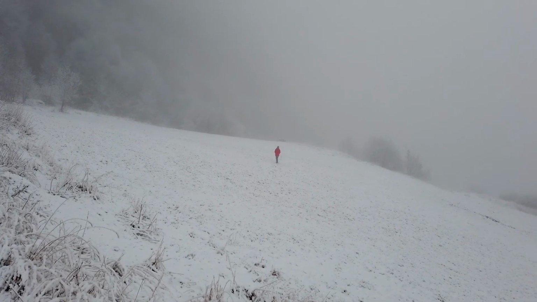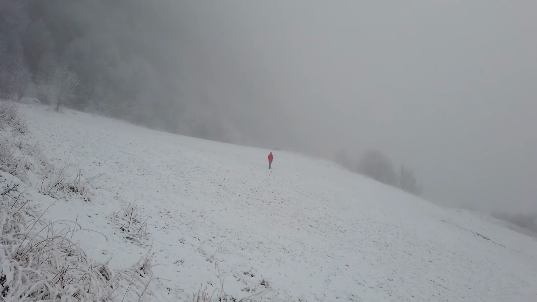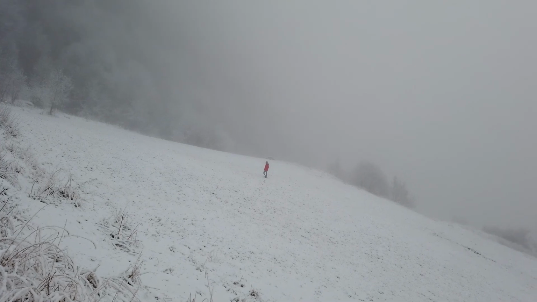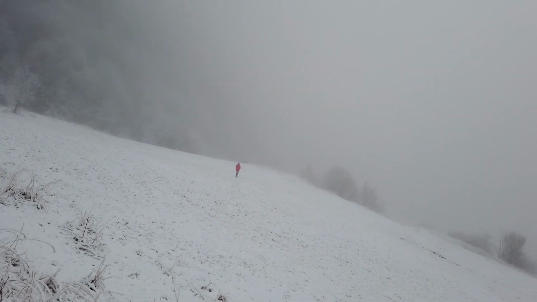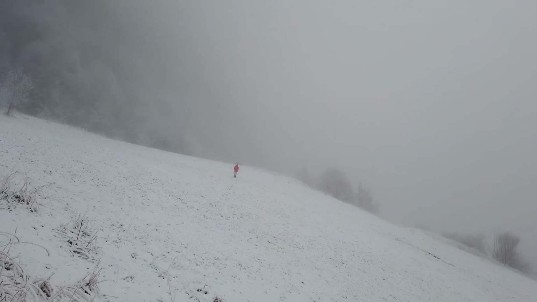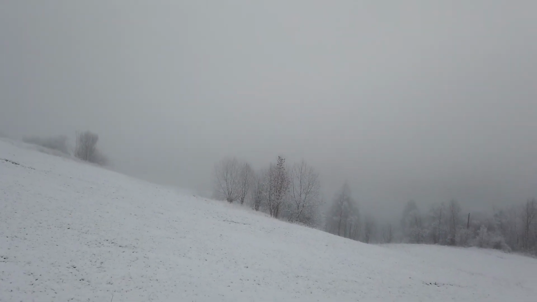My model is going into position over there with the bench. I'll try to take a picture of her with all the fog around. There's like a small bench on the top of the hill over there. Looks quite majestic. Beautiful fog. Oof. Lucky with the weather today.